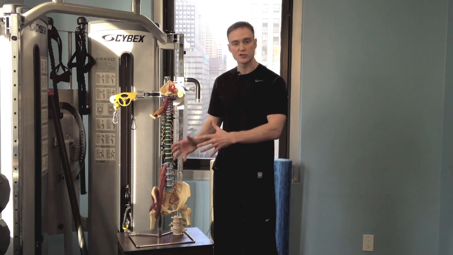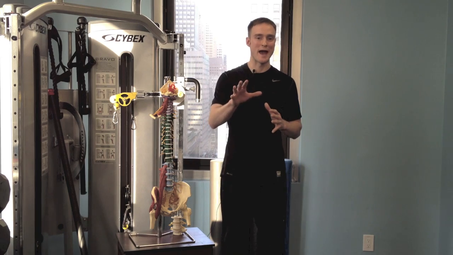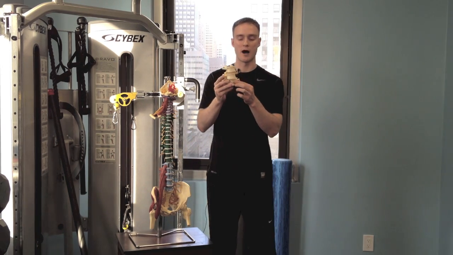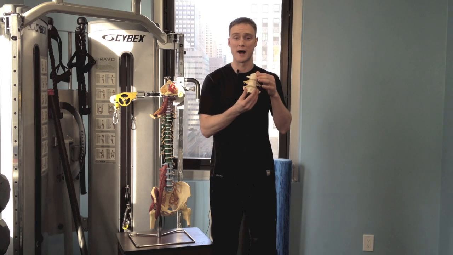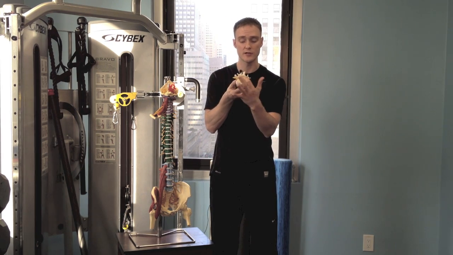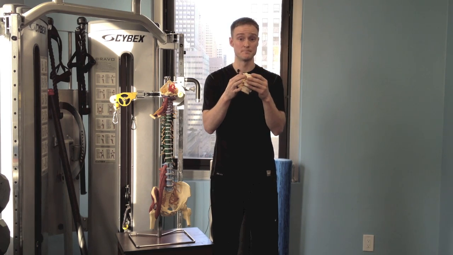There are a number of structures in there that could be damaged or go through some type of pressure that can cause back pain. And what you have here is a smaller model which represents the vertebral body right here. You also have the disc, you have a spinal cord coming right through here, and you have the nerves that are coming out, what we call the foramen.